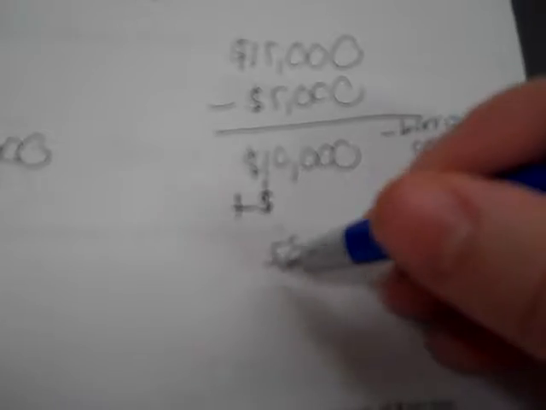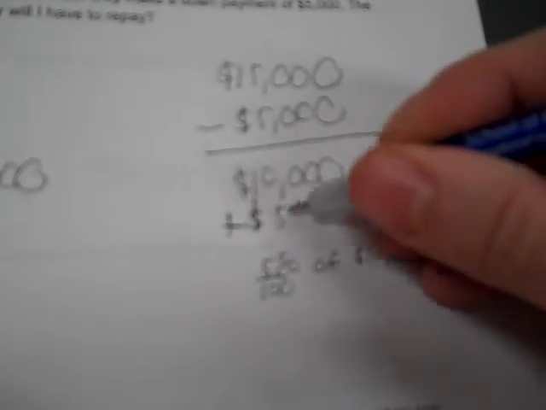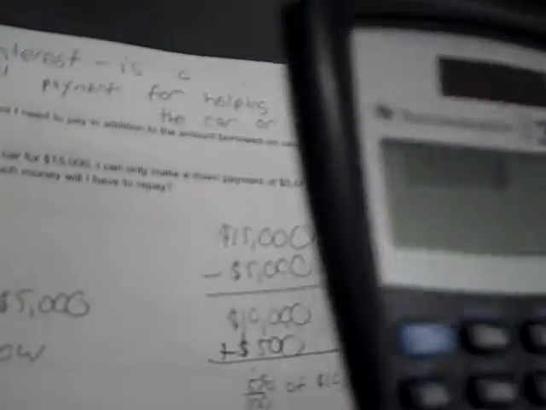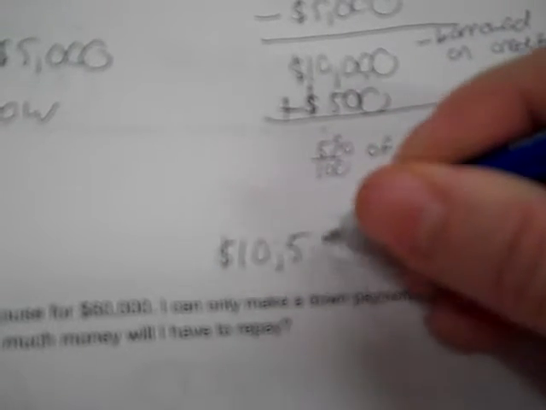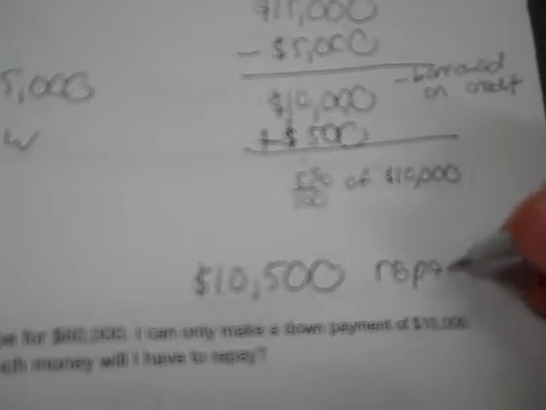So I divide the 5 by 100 and then times 10,000, so $500. Okay, add these and that's how much I pay. So 10,000 plus 500, and that's $10,500 repaid.